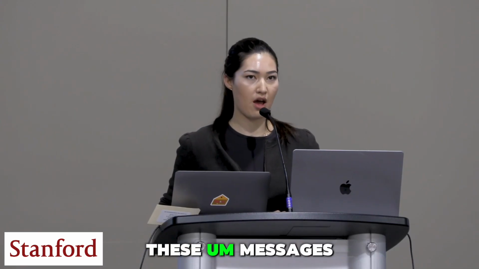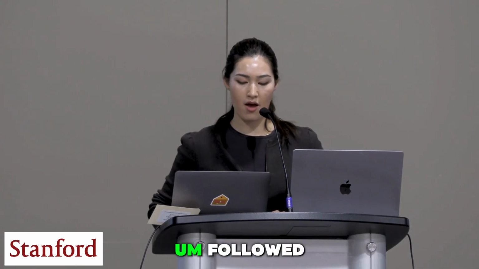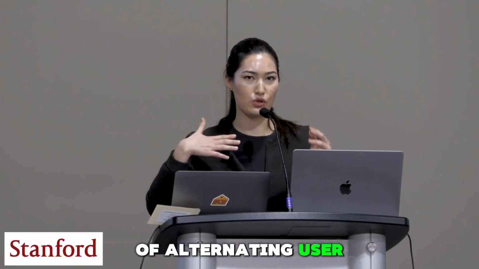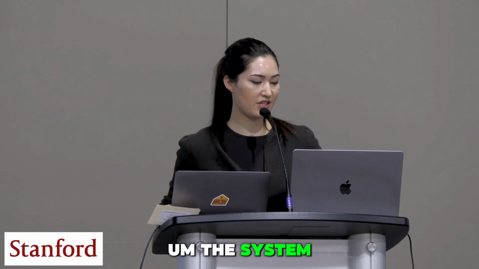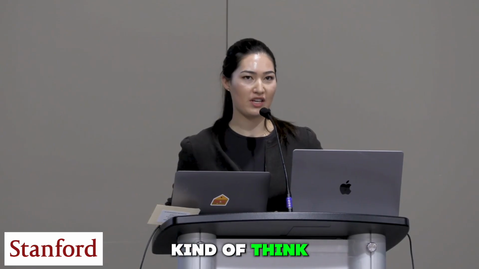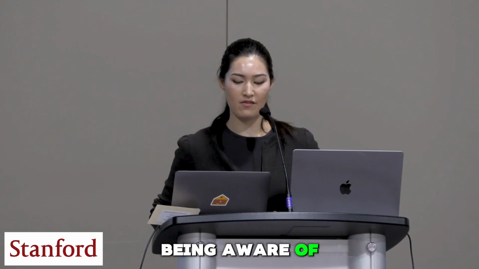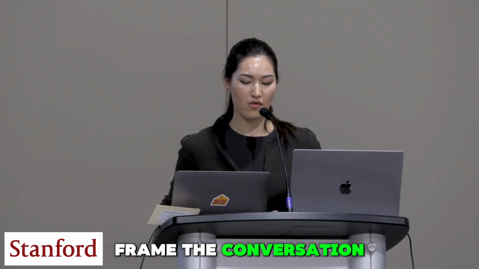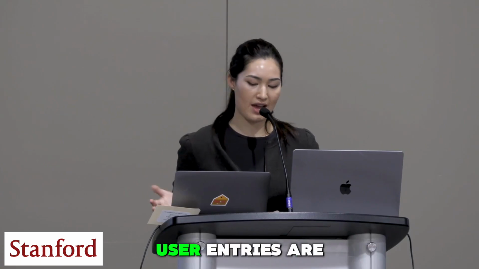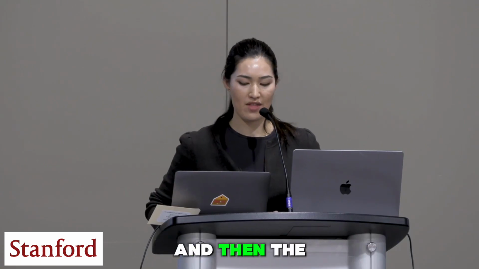And in general, these messages are formatted with a system message first, followed by alternating user and assistant messages. The system message acts as a kind of high-level instruction that sets the behavior or persona of the assistant. You can think of it as whispering in the assistant's ear, guiding its responses without the user being aware of the instruction. So it's a good way to frame the conversation without making the request itself part of the conversation for the user. And then the user entries are just the user input, and the assistant messages are the completions.